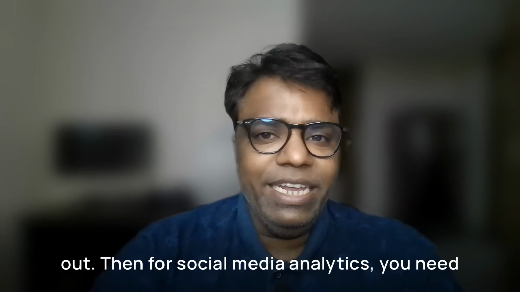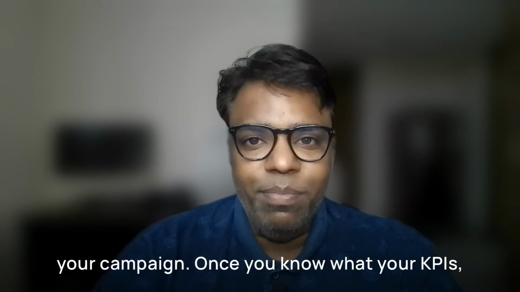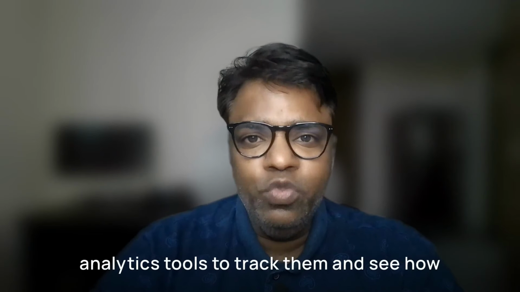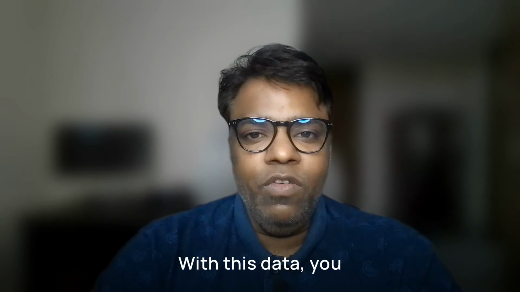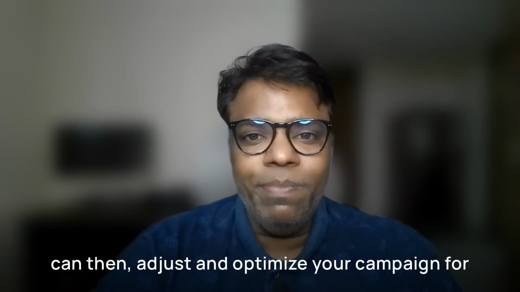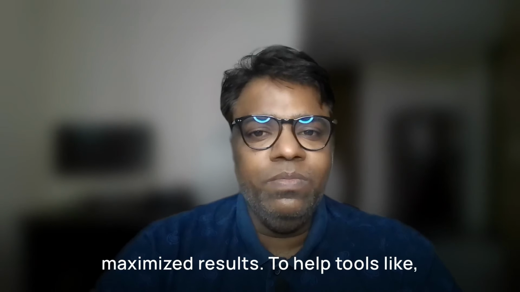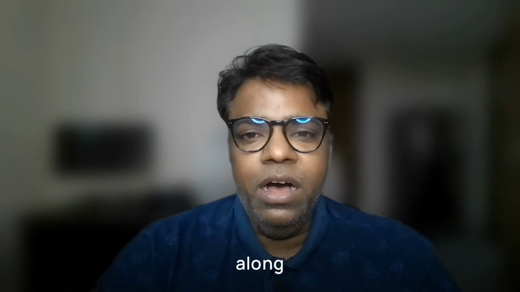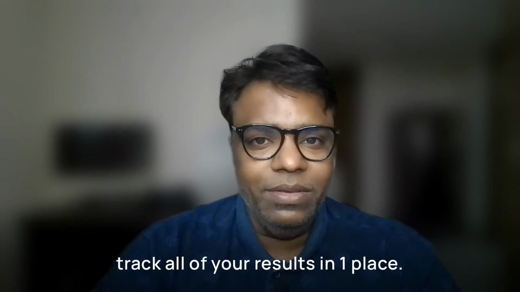Then for social media analytics, you need social media analytics tools from the start of your campaign. Once you know what your KPIs, which is key performance indicators, are, use social analytics tools to track them and see how your campaign is evolving. With this data, you can then adjust and optimize your campaign for maximized results. To help, tools like Sprout allow you to connect your different social network analytics along with your website's traffic so that you can track all of your results in one place.